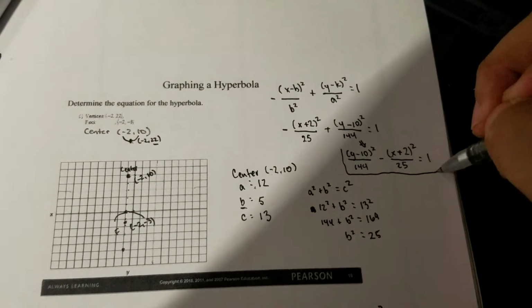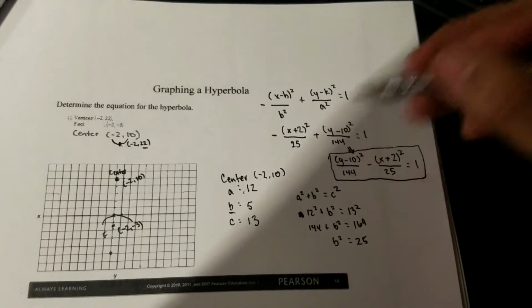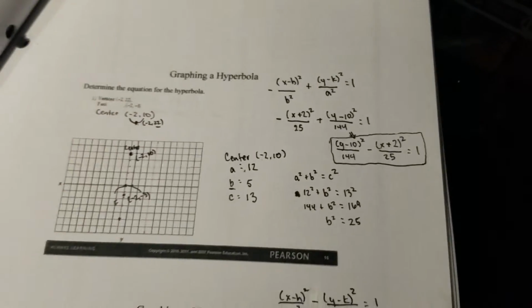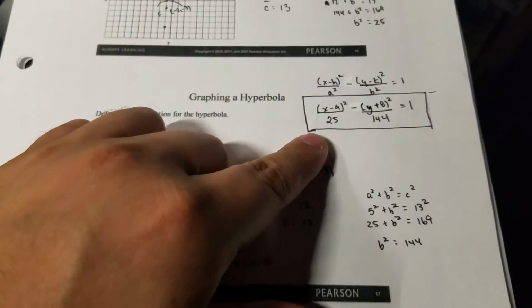So I'll say this one's the correct answer just because of the format they're going to want you to put it in. Okay, so I'm going to go through the second one real quick. Again, I already did it. This is my answer right here.